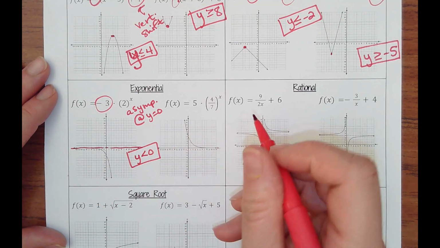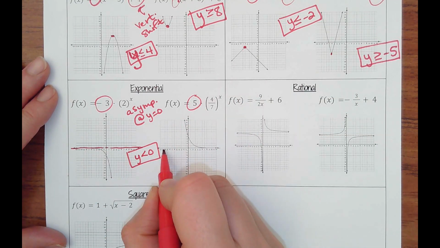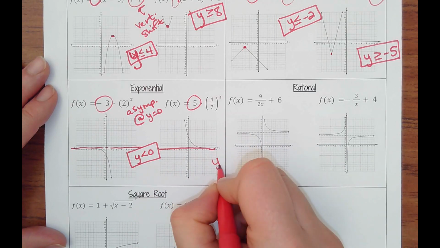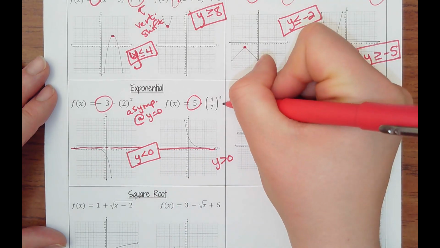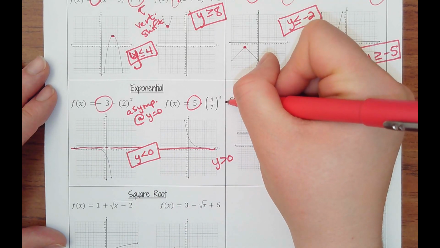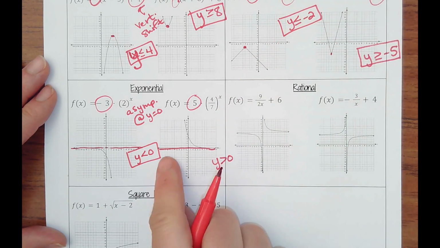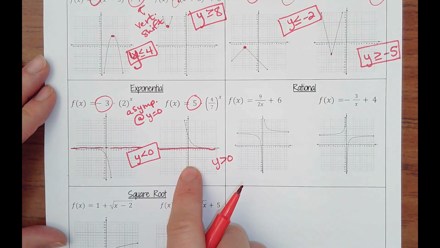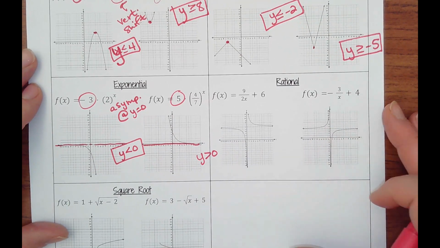And on this one, since this is a positive, it's going to be above this line, so I'd say y values are greater than 0. If there were any plus or minus numbers on the end, that would just then move this asymptote up or down, but the curve would still be the same.